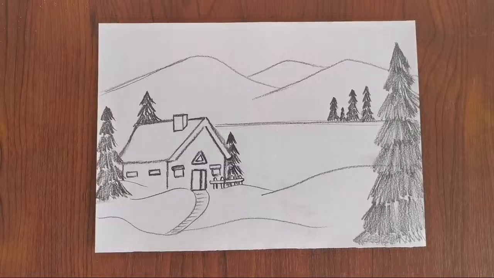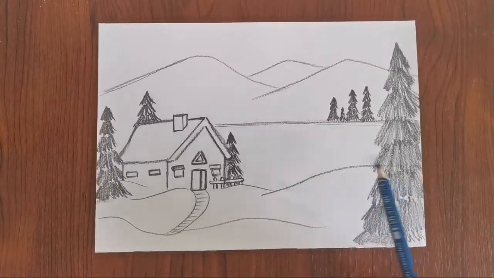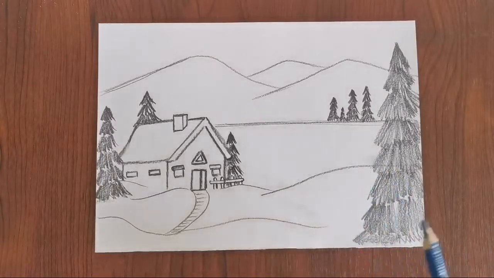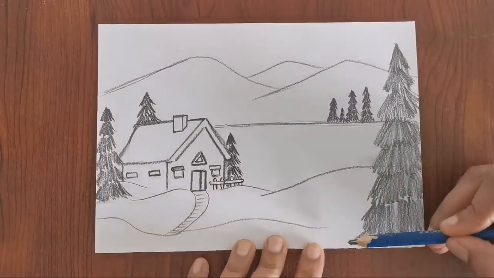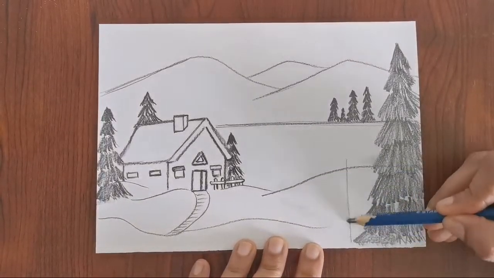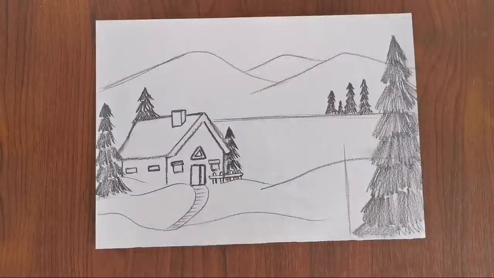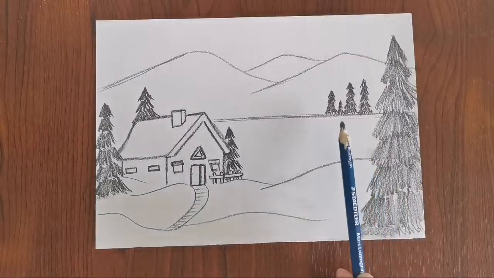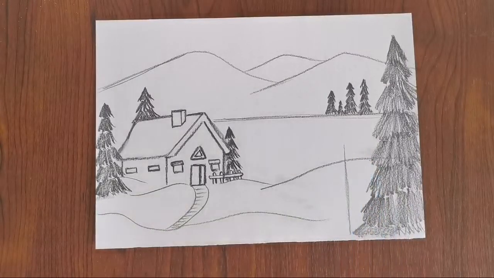Okay, I'll just show, one second, for the next one. Where shall I draw? Okay, right to this part, I will just draw one more pine tree. So just make a line, and if you want this size pine tree, make a small line accordingly.